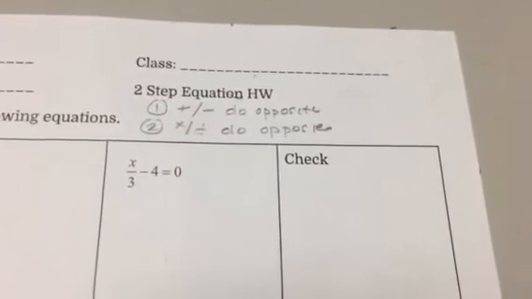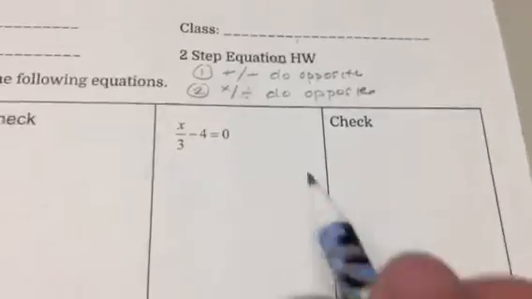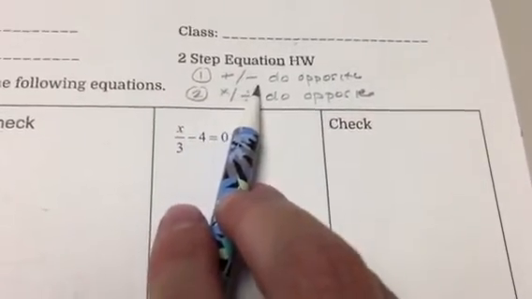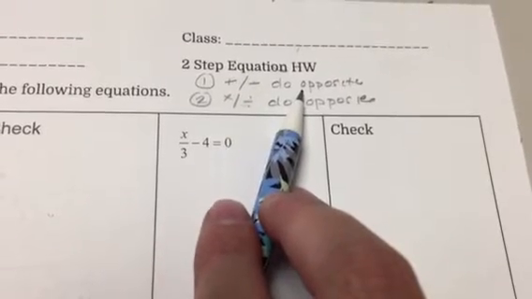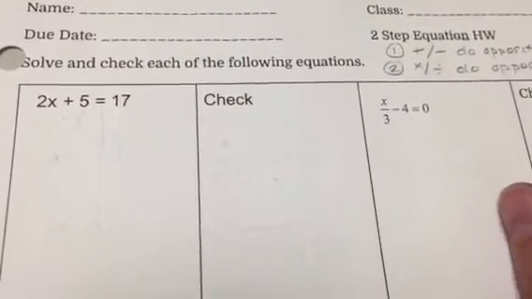All right, this is the two-step equation homework. When you're doing this, the first thing you want to do is look for adding or subtracting in the equation and do the opposite. Then you're going to look for multiplying or dividing and do the opposite. So if we look at the first one, we're going to solve and check each of these.